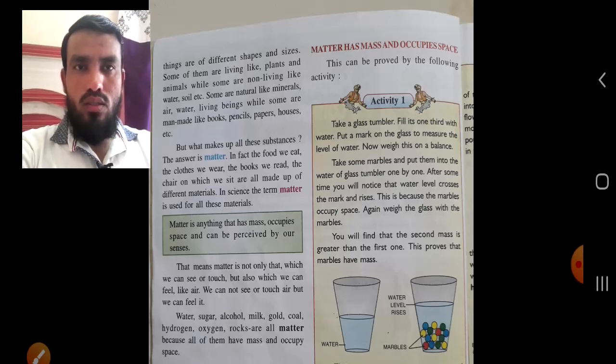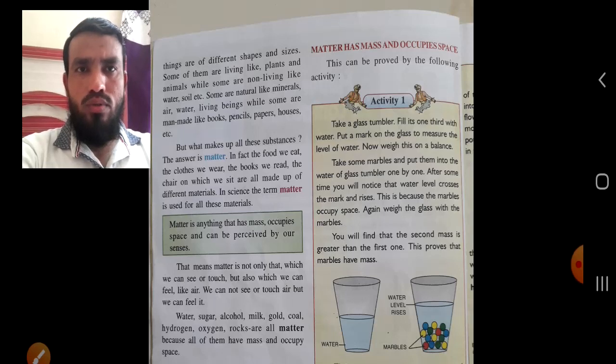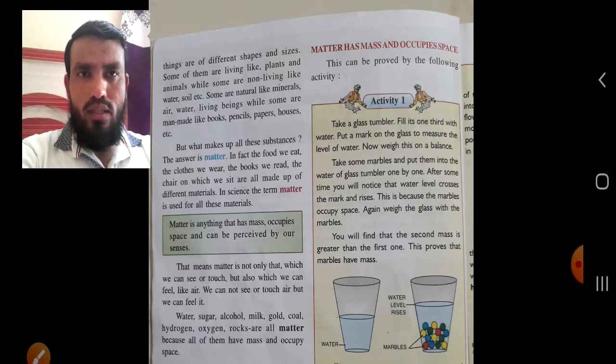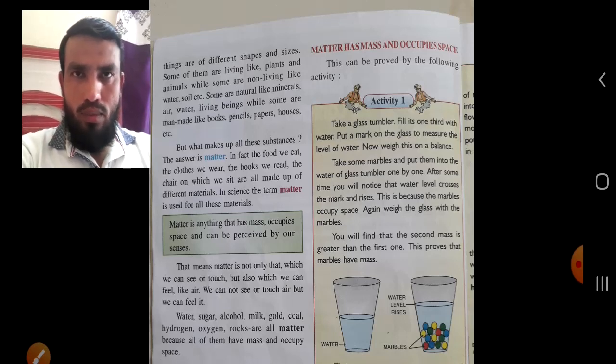But the question is, what makes these substances? What kind of substances are they made of? So the answer is matter. Everything we are using from morning to evening is made of matter, right? In fact the food we eat, the clothes we wear, the books we are reading, the chair on which we are sitting, and the car we are driving, everything is made of different materials. Everything is made of material, raw material.